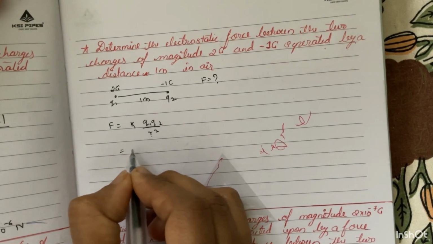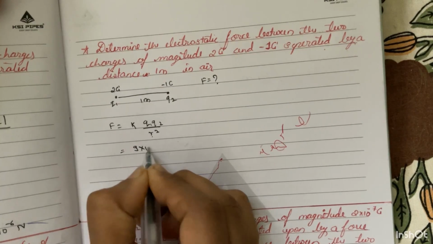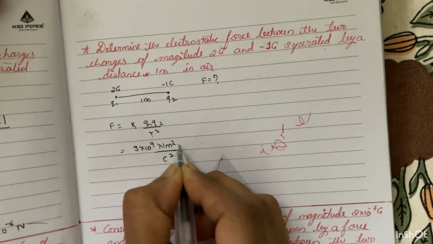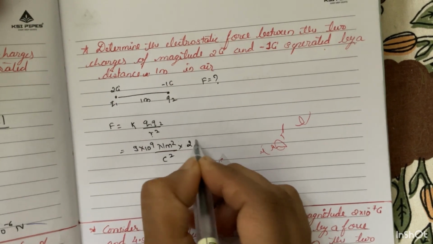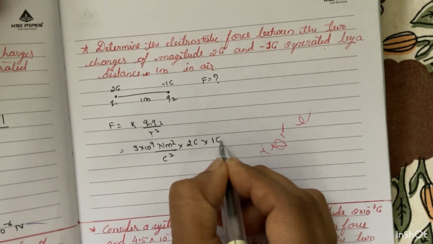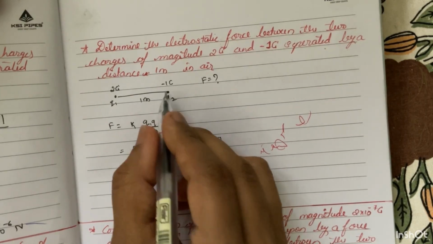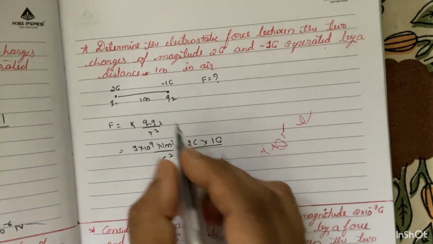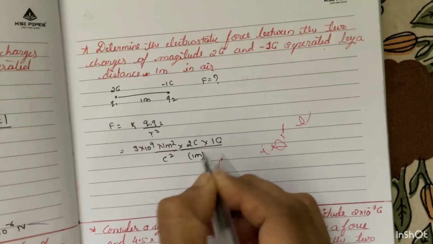The value for k is 9 into 10 raised to the power 9 Newton meter square over C square, and here q1 is 2 coulombs. And this one is negative 1 coulombs, but we are just using 1 coulomb because the sign only shows whether it is attractive or repulsive, that's it. Now the distance is 1 meter square.